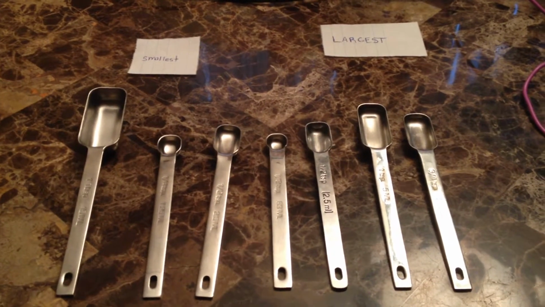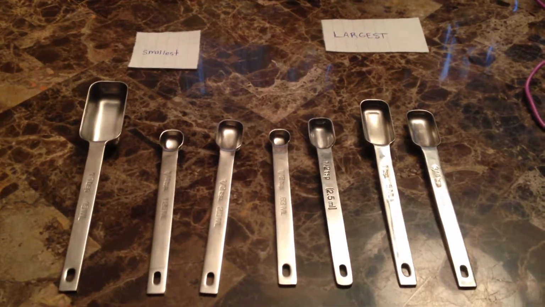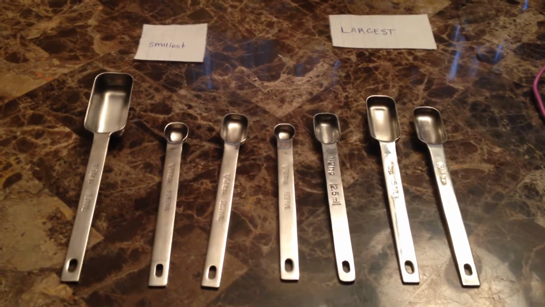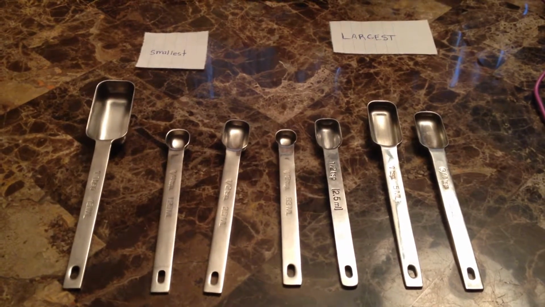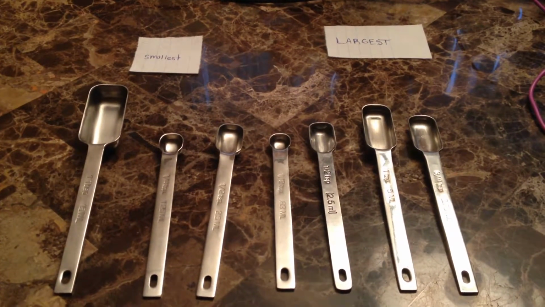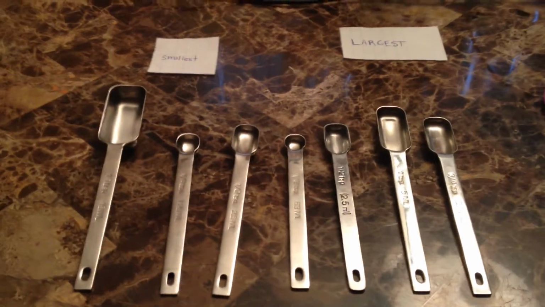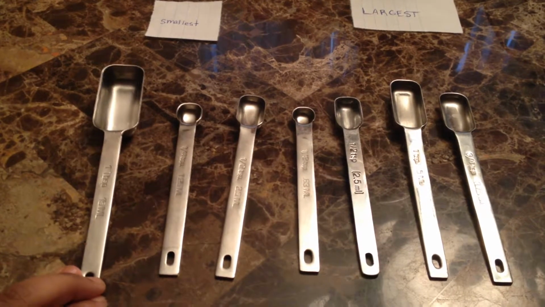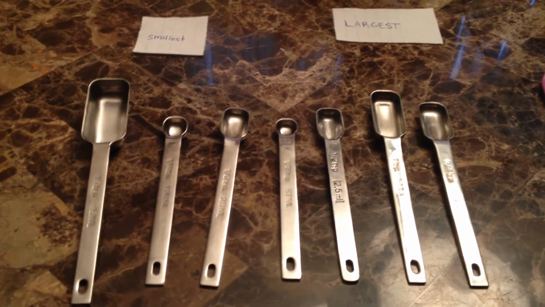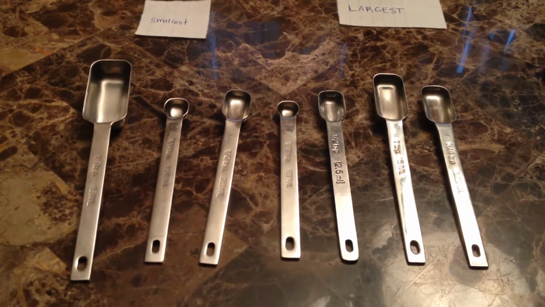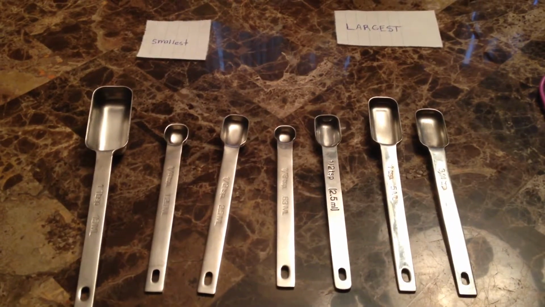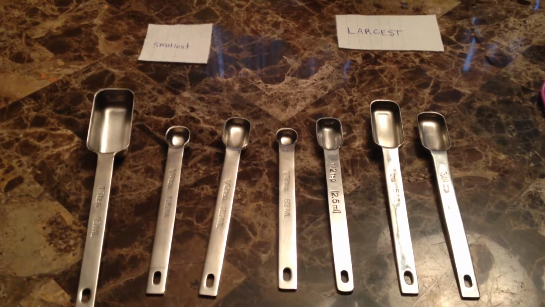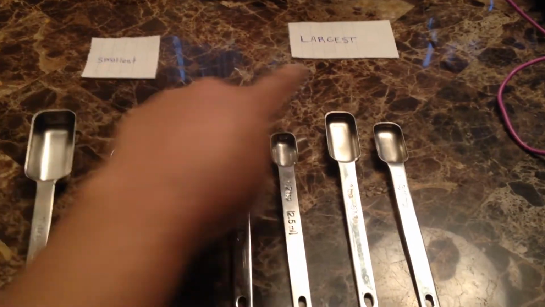This is my insertion sort video, and insertion sort is when you have a set of items in an array, in this case measuring spoons, and we start with our indicator, which is the tablespoon, which is the largest, and we're going to go through and insertion sort them until they are in order. So, and it's going to be from smallest to largest.